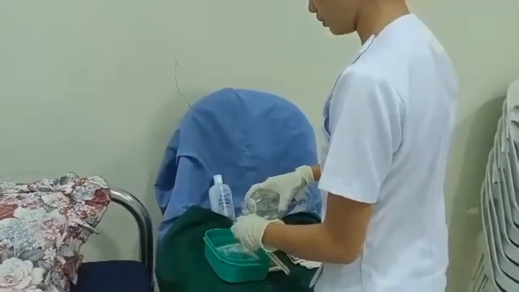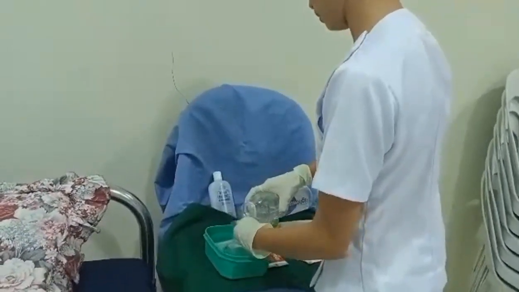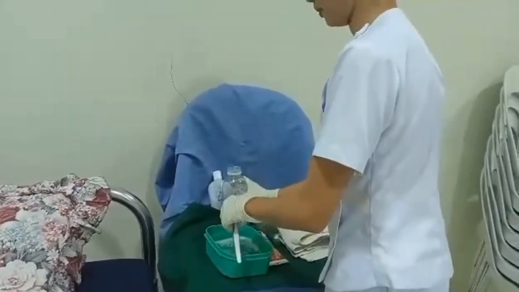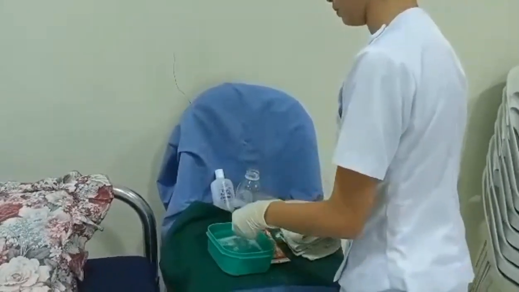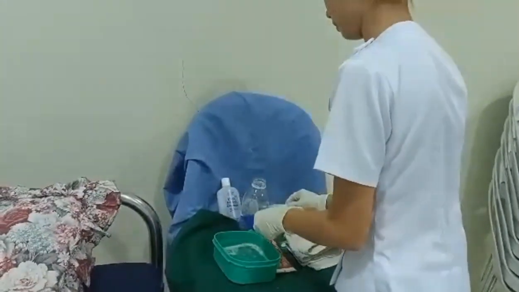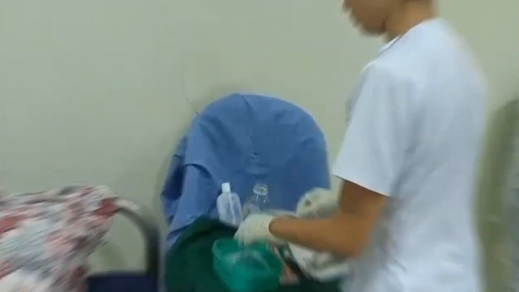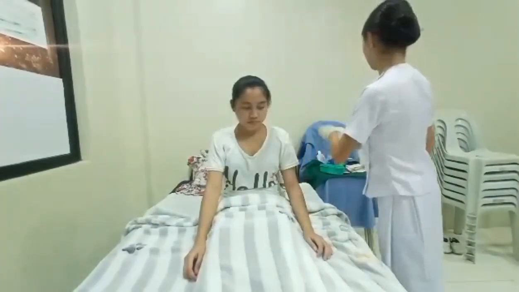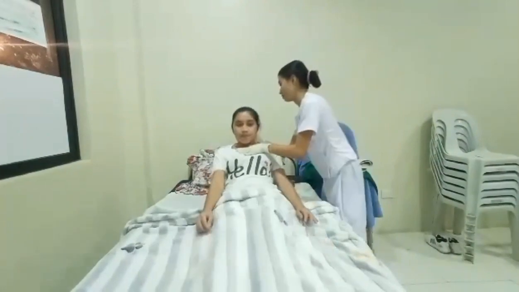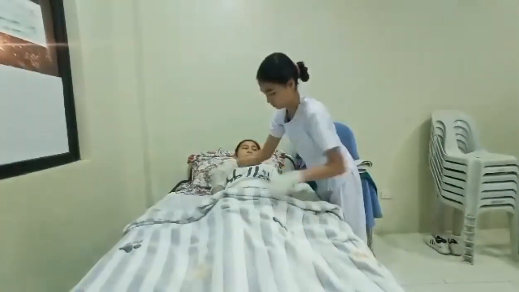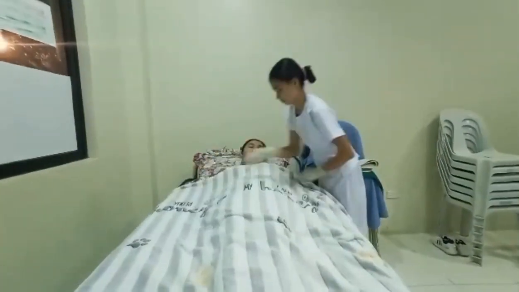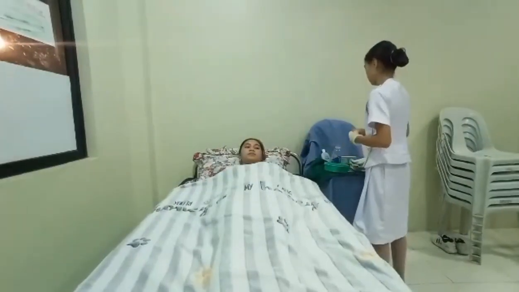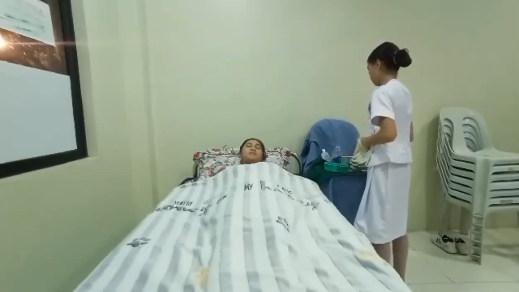Step 5. Remove and dispose of equipment appropriately. Remove and clean the curved basin. Remove and discard the gloves. Perform hand hygiene.